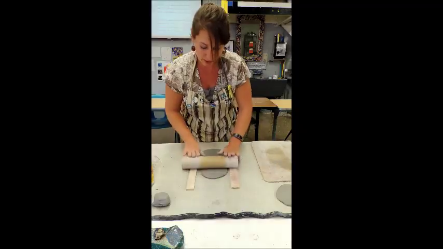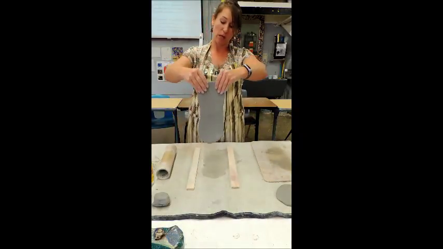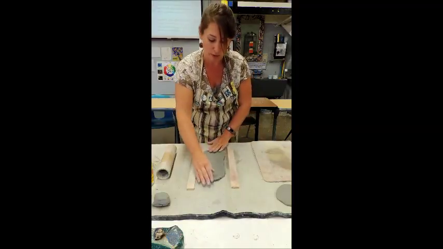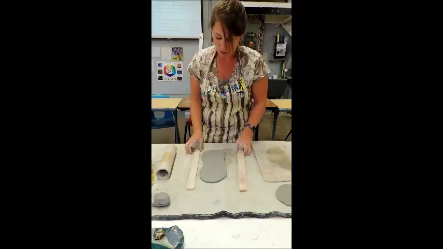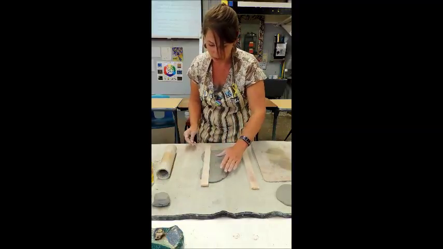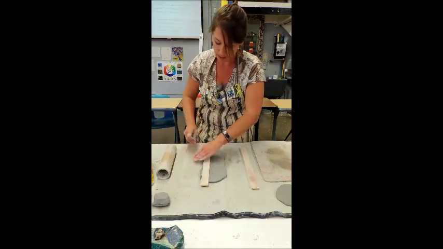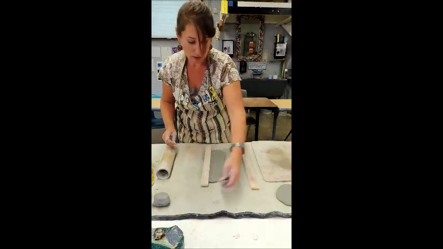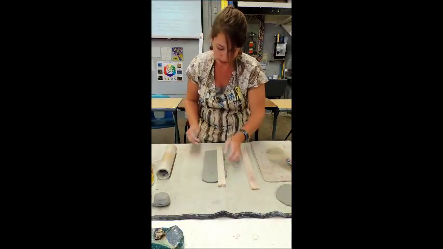I have a fairly nice sized rectangle. It's not a perfect rectangle, but this can certainly be trimmed so that I have the maximum area for my slab. I'm just going to use the slat as like a ruler, a straight edge, and trim off the extra.